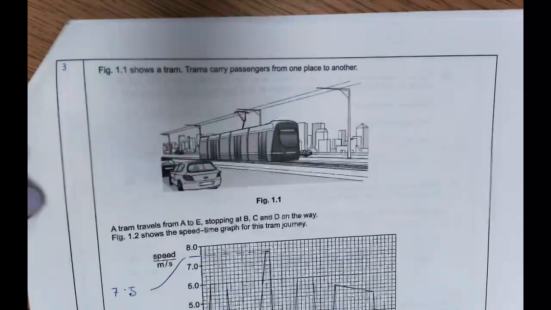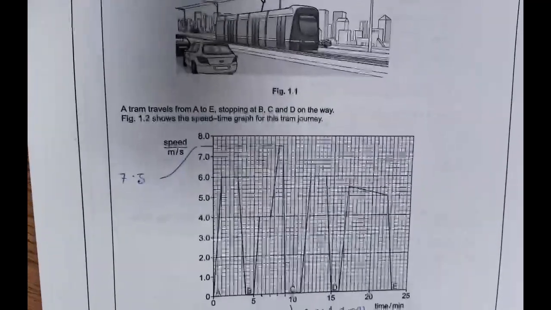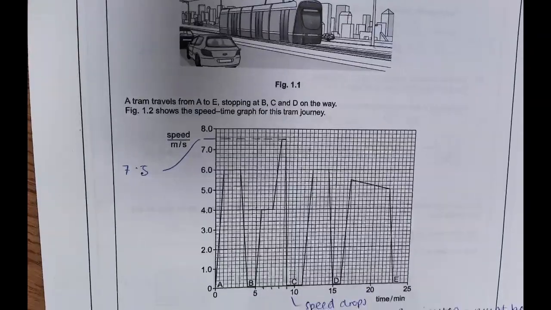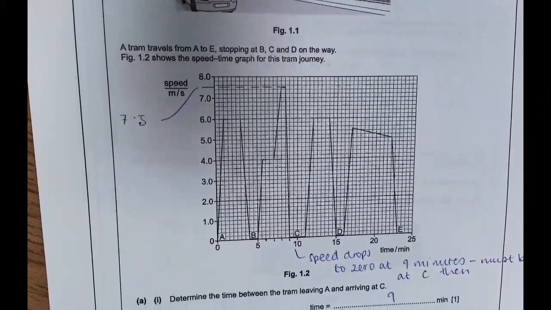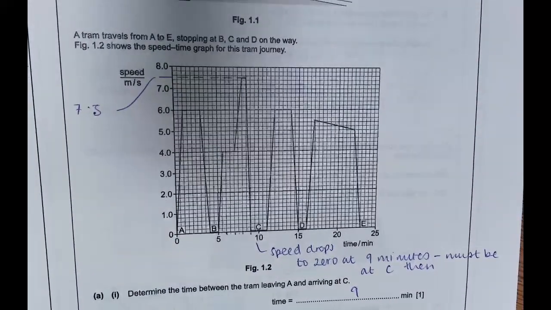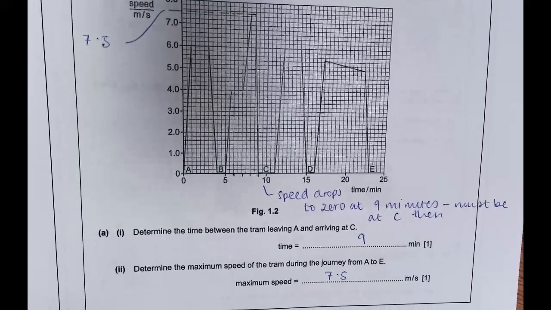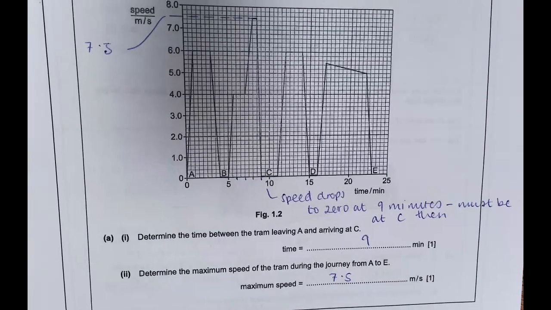Okay, in question 3, figure 1 shows a tram. Trams carry passengers from one place to another. Helpful. A tram travels from A to E, stopping at B, C and D on the way. Figure 1.2 shows the speed time graph for this tram journey. So you can see that the speed of the tram is fluctuating over time. And so it says determine the time between the tram leaving A and arriving at C.